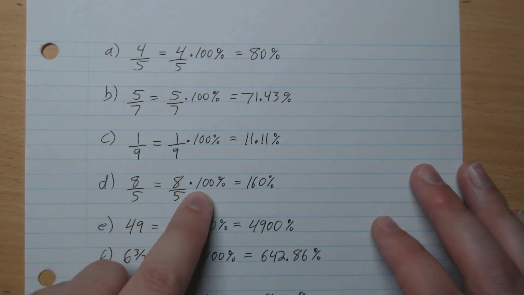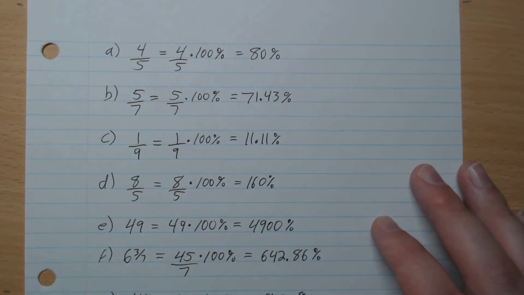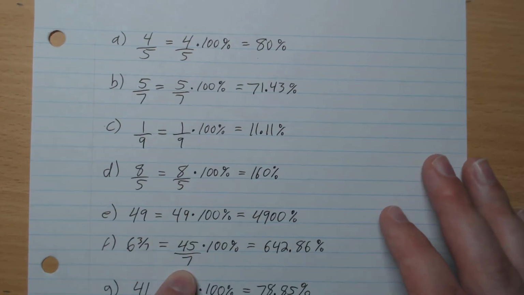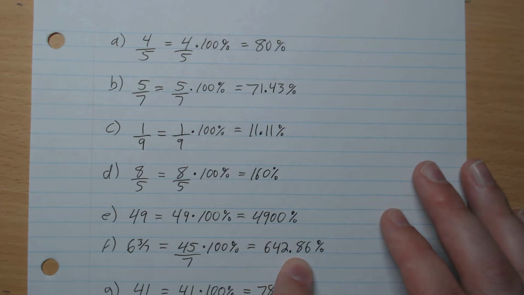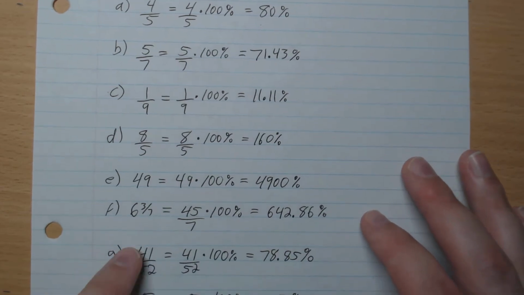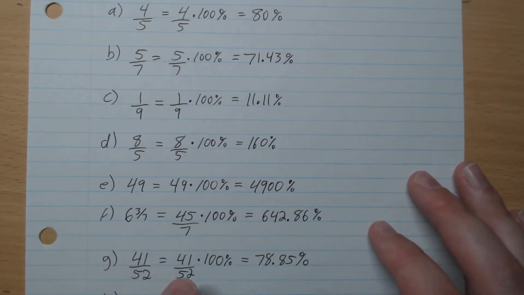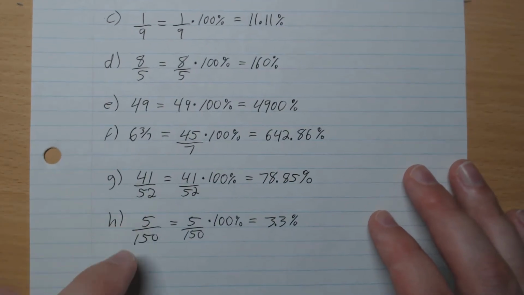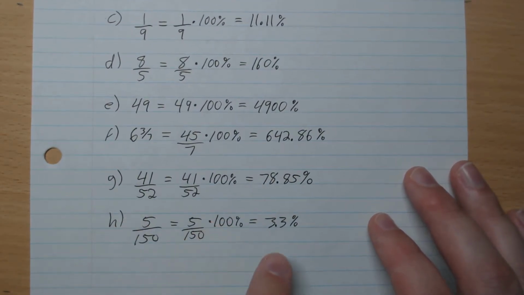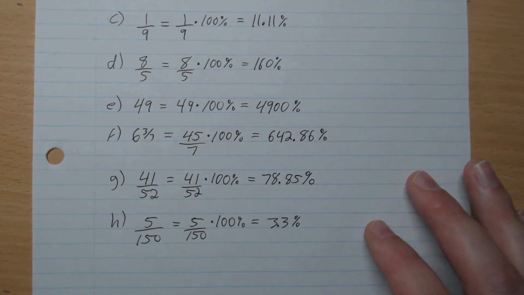8 over 5 times 100, 160. 49 times 100, 4,900. 6 and 3/7 is 45 over 7. So 45 over 7 times 100, 642%, like that. 41 over 52 times 100, 78.85. 5 over 150 times 100 is 3.3%, like that.